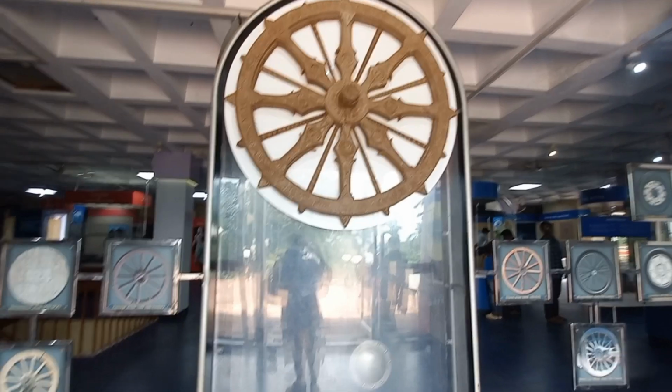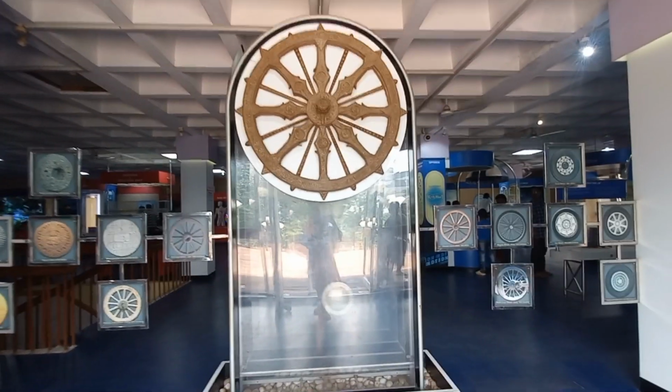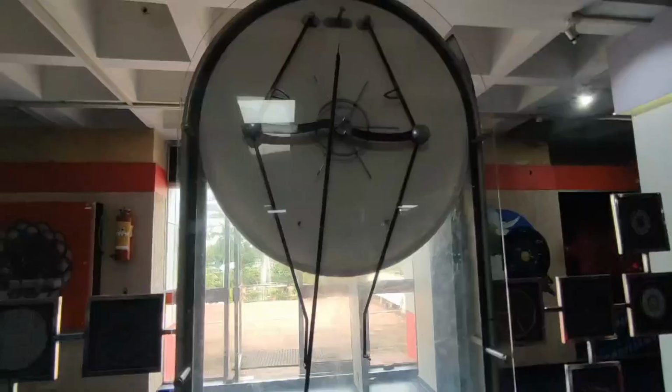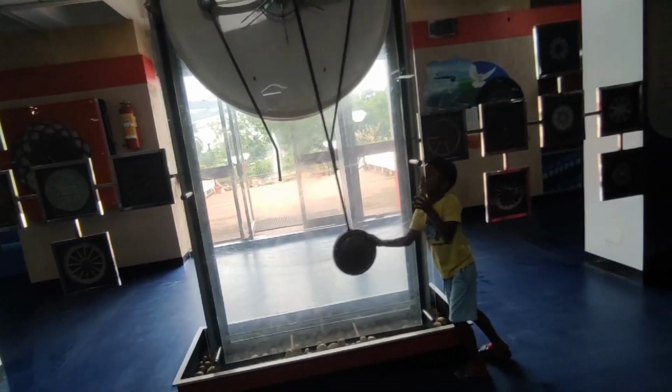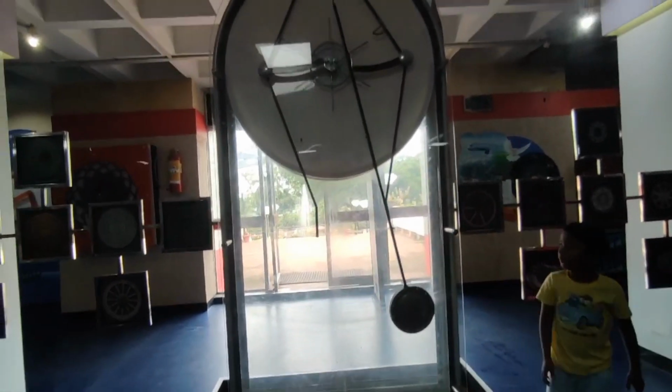Various types of pendulums, including simple pendulum, double pendulum, and Foucault pendulums, demonstrate the principles of harmonic motion, gravity, and even the rotation of Earth.